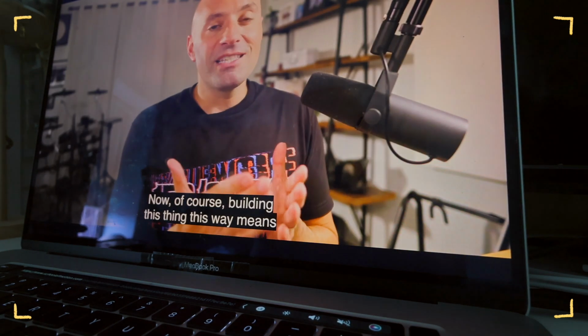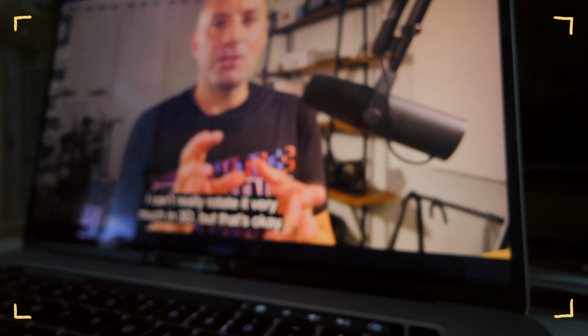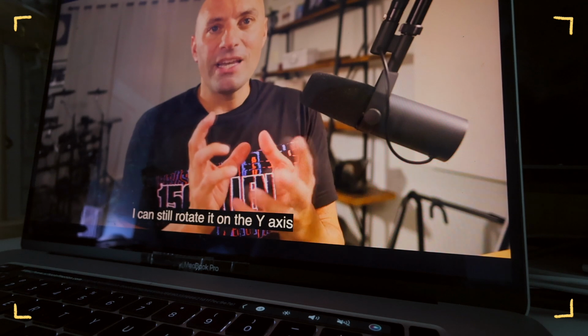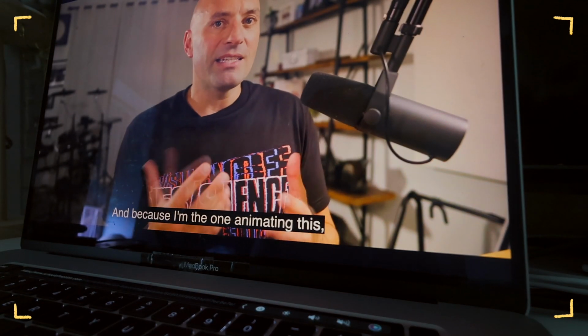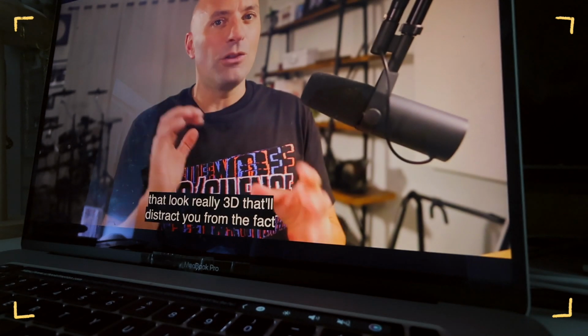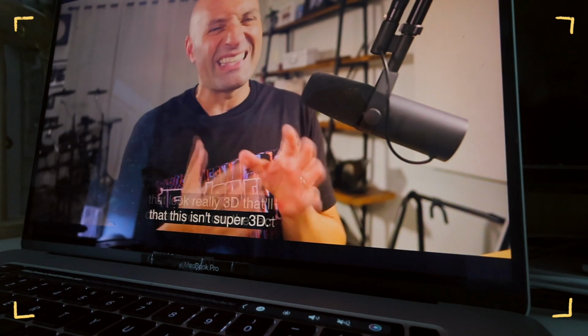Now, of course, building this thing this way means I can't really rotate it very much in 3D, but that's okay. I can still rotate it on the y-axis and get some 3D looking rotation. And because I'm the one animating this, I know that there's gonna be a lot of other things that look really 3D that'll distract you from the fact that this isn't super 3D.